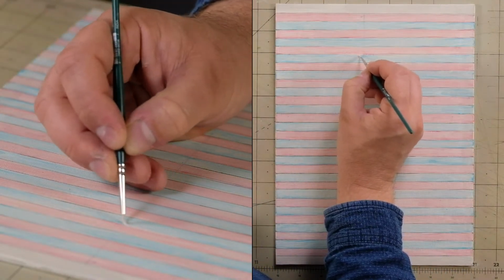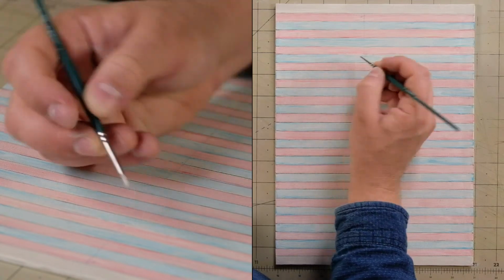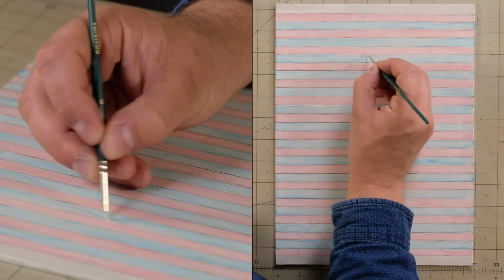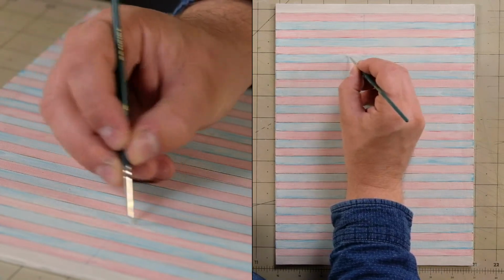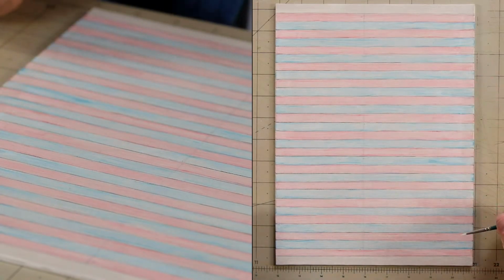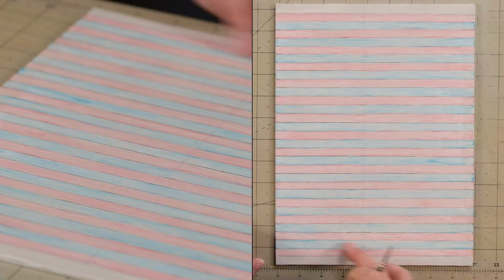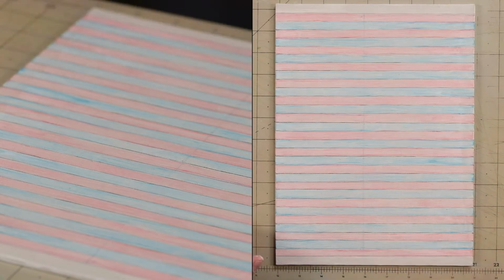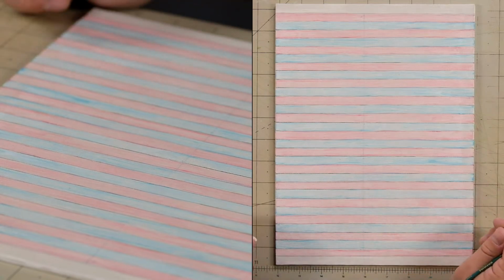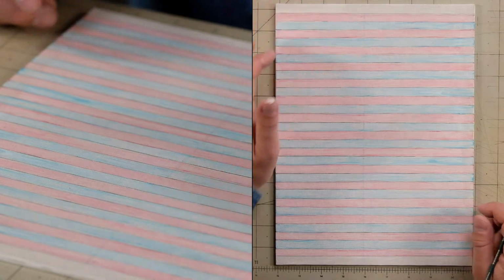I paint over it with gesso. And then I can paint, see, then it basically just disappears, right? I could even just leave it like that. You probably don't even notice where that was to begin with, right?